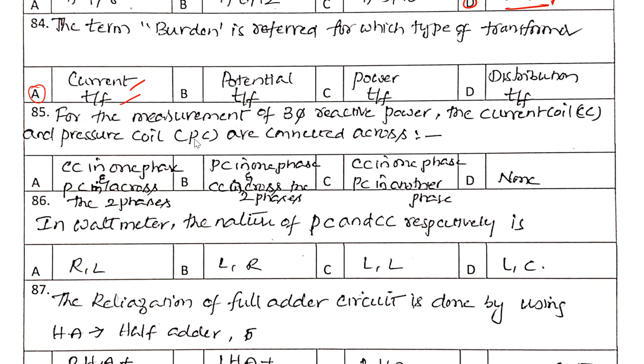Next one. For the measurement of three-phase reactive power, the current coil CC and the pressure coil PC are connected across... The options are CC in one phase and pressure coil PC across the two phases. So PC is going to be connected across the two phases. The next option is PC, pressure coil in one phase, and CC coil across two phases.